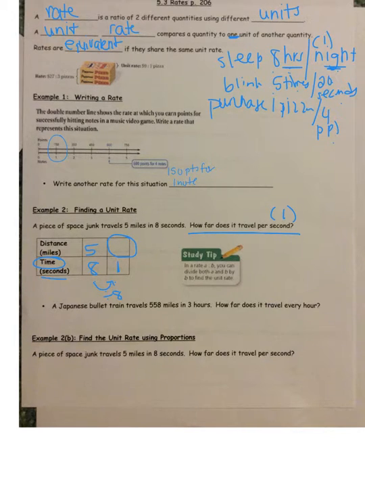I could. So if I'm going to divide the bottom by 8, I must have to divide the top by 8. Now 5 divided by 8, that's kind of funky, but what I can write in here is a fraction of 5/8. So in order to answer this question, how far does a piece of space junk travel in 1 second? 5/8 of a mile per second.